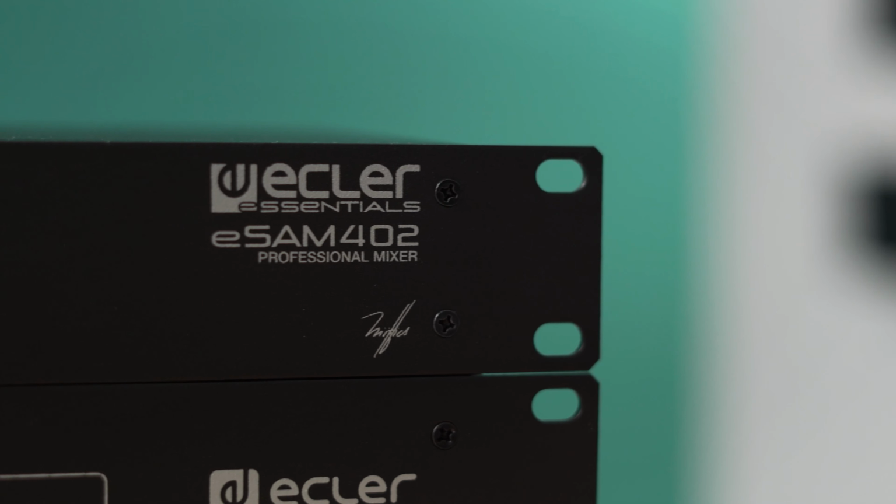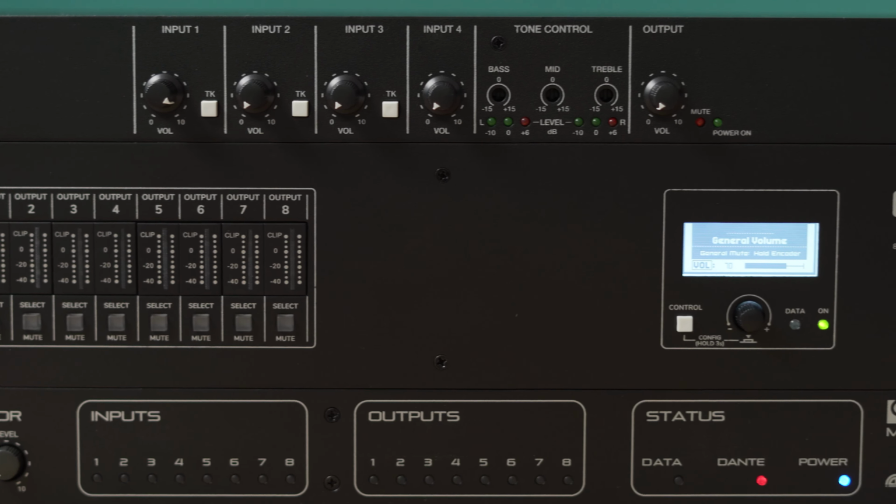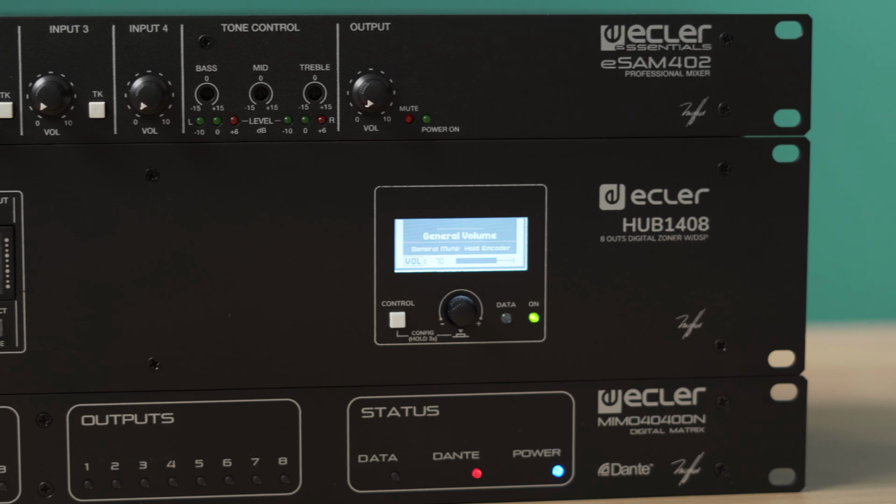The Ecler SAM, eSAM and Compact series are all analog installation mixers, and we've got an example here of the Ecler eSAM 402. Each range offers multiple input and output counts, so they can be scaled depending on your application needs. These are very simple to set up, with controls on the front of the units to determine the level of each input sent to each output. This is perfect for situations where the end user may not be experienced in AV and it's unlikely to be changing sources all the time.